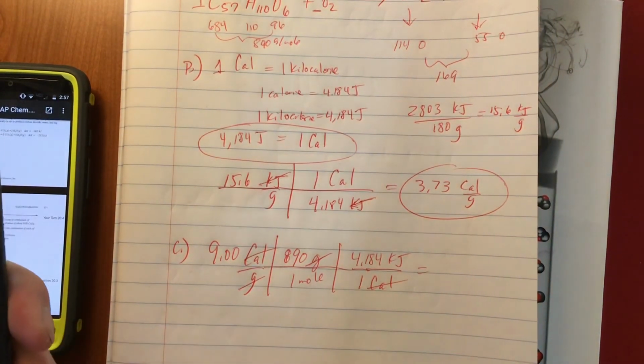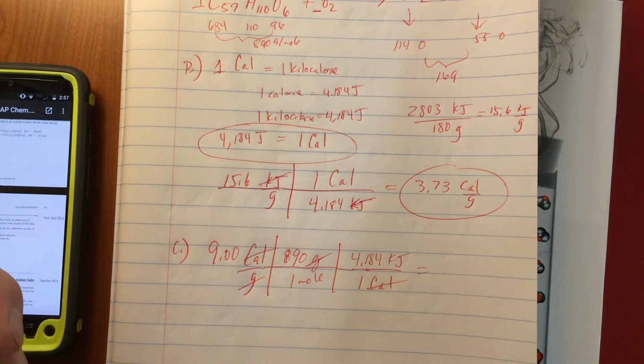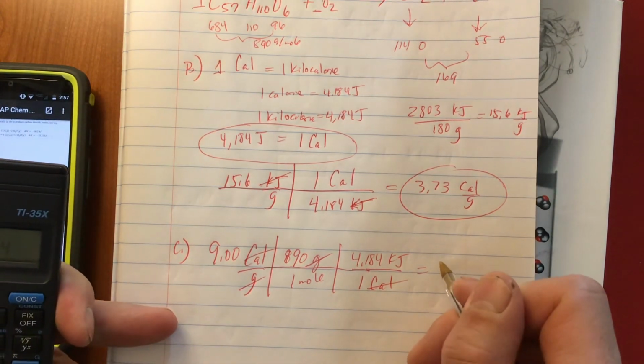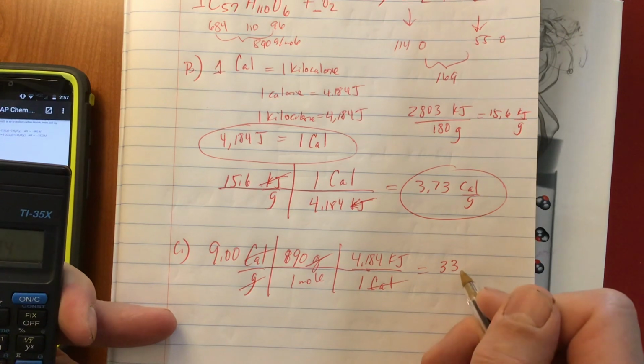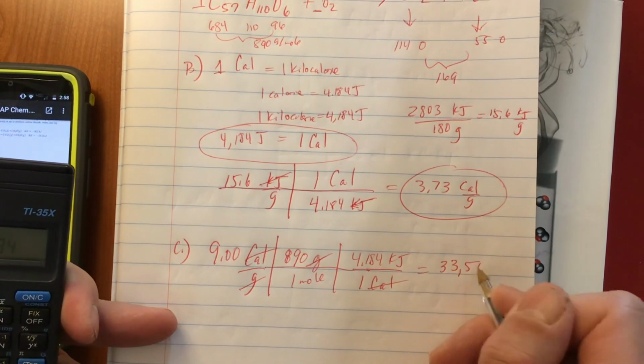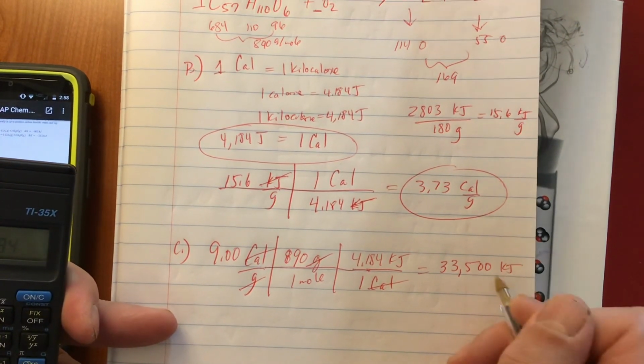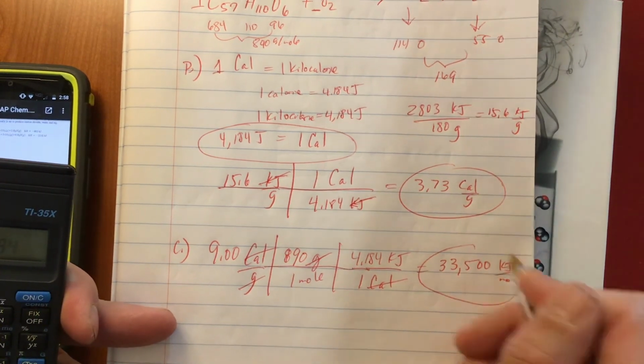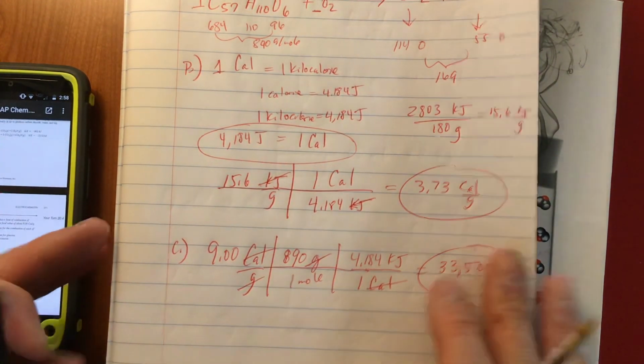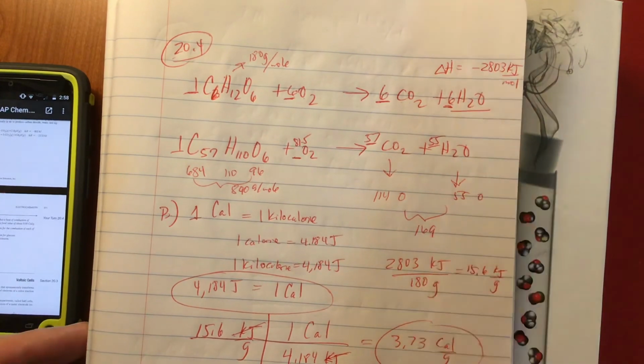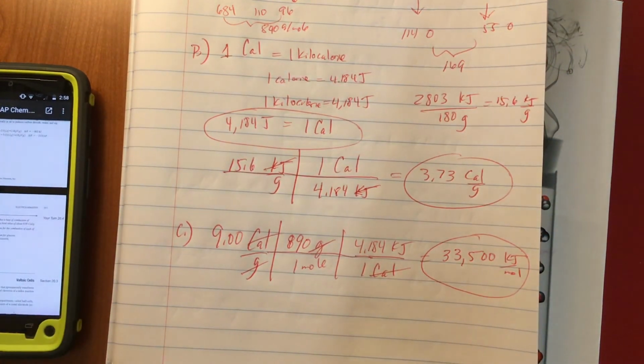So we've got 9 times 890 times 4.184 is 33,000, I'm going to put this in 3 sig figs, 500 kilojoules per mole. Wow. Significantly more than glucose. Okay. And that is it for 20.4.